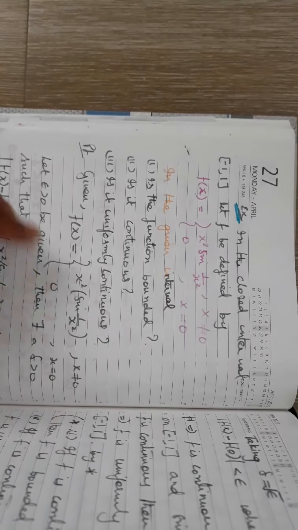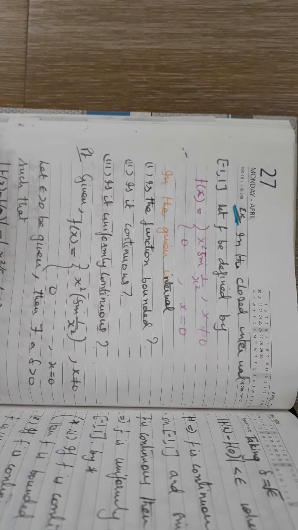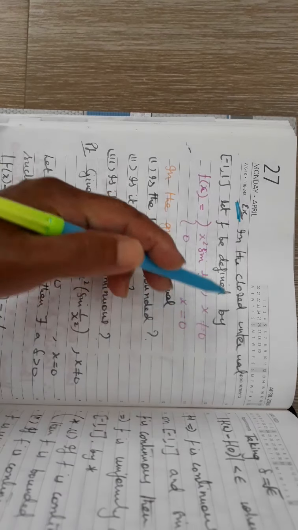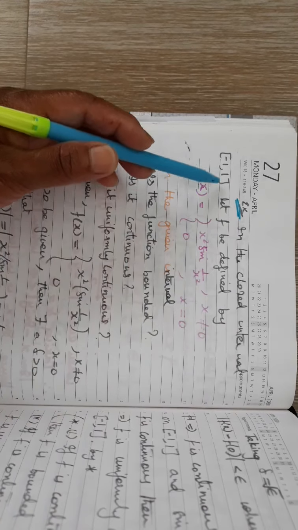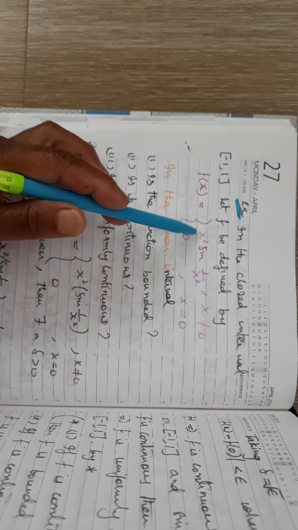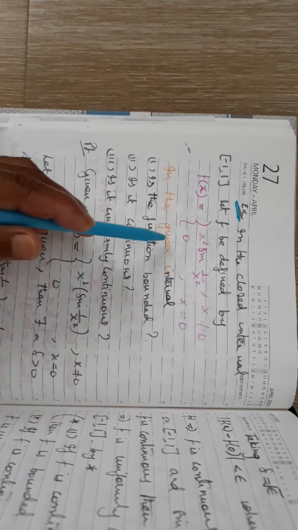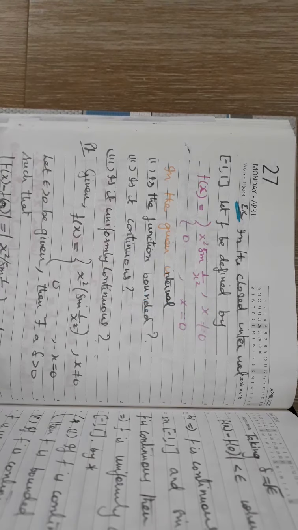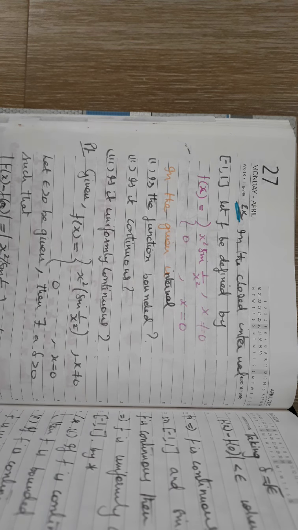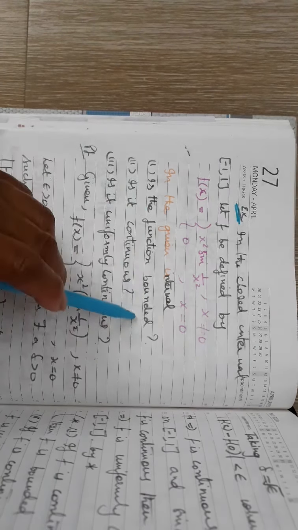Okay, let us see one more example regarding uniformly continuous functions in the closed interval [-1, 1]. Let f be defined as f(x) equal to x squared into sine of 1 by x when x is different from 0, and it is 0 when x is equal to 0. In the given interval, is the function bounded?